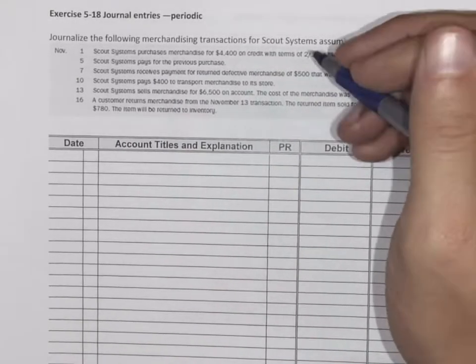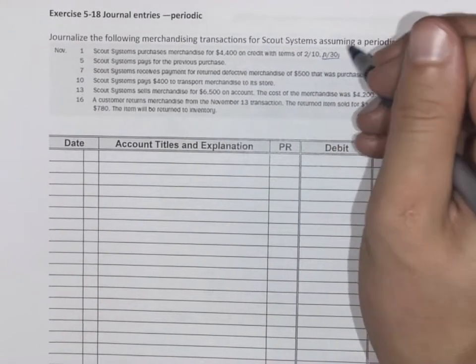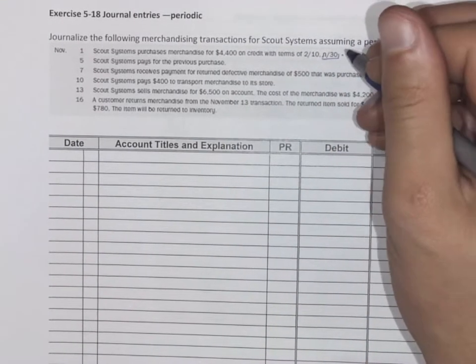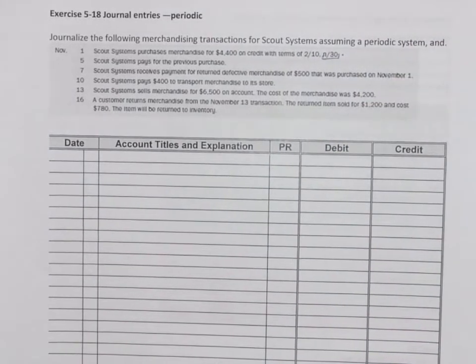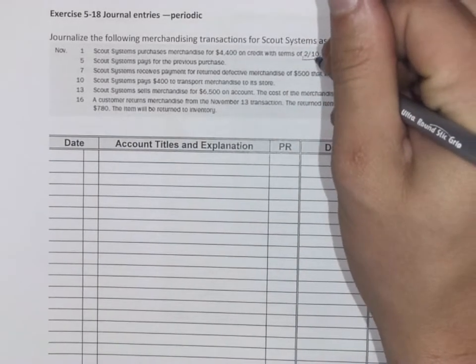So what this means, just so you know, net 30 means the balance must be paid within 30 days. The 2/10 is an incentive for you to pay early.